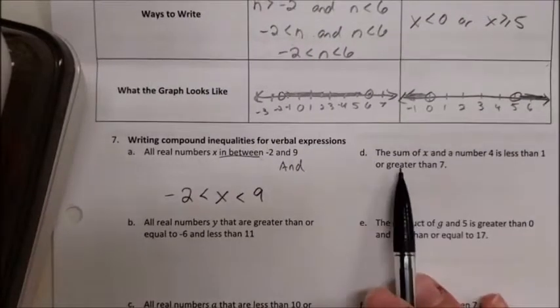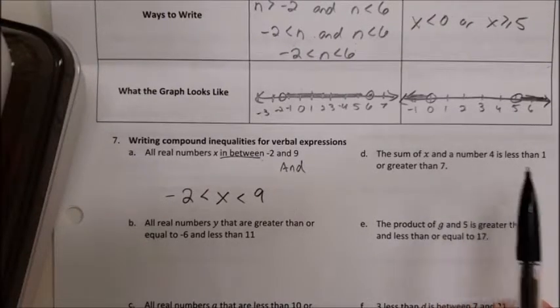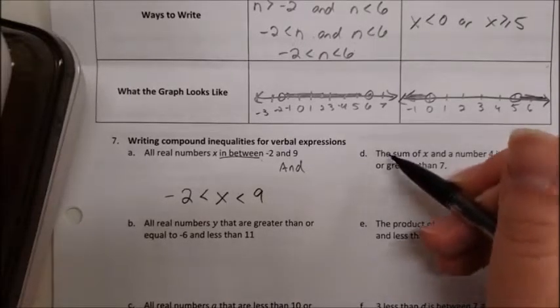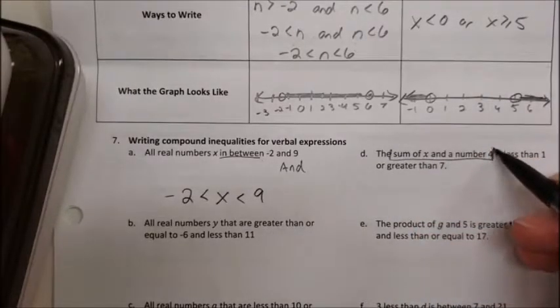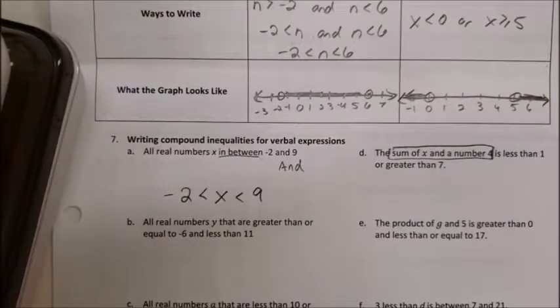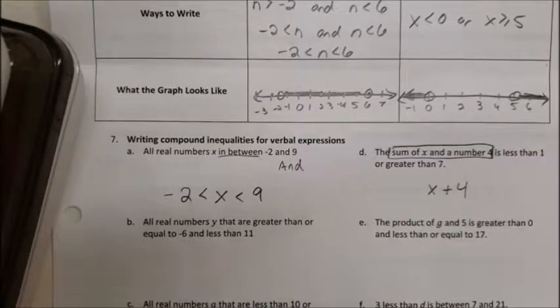If we look at letter D, this time we've got the sum of x and a number 4 is less than 1 or greater than 7. So again, the first thing I see is that sum of x and a number 4. So that's like last unit. We've got to be able to put that together. Well, sum means addition, so I know we're taking x and we're adding 4.